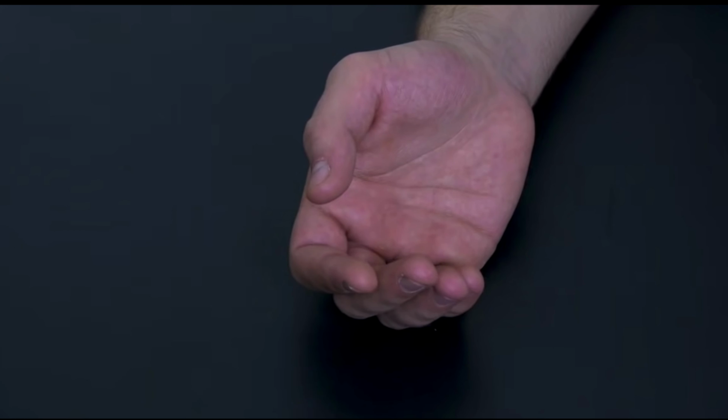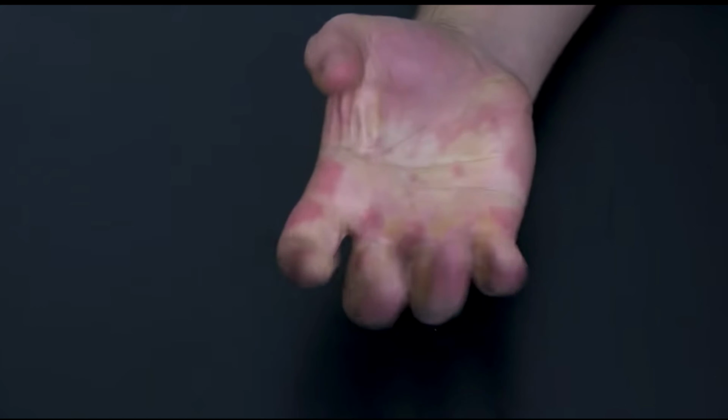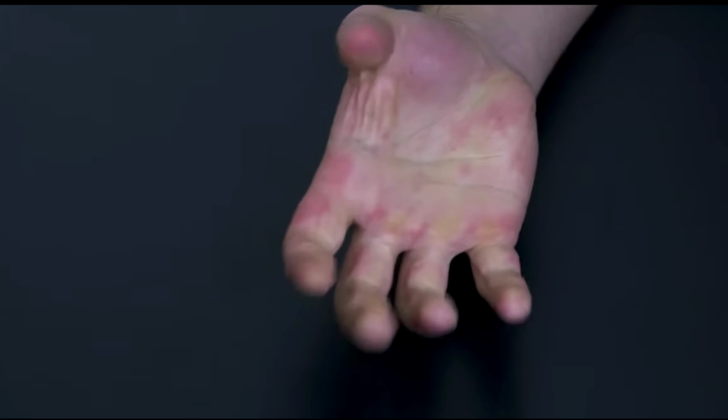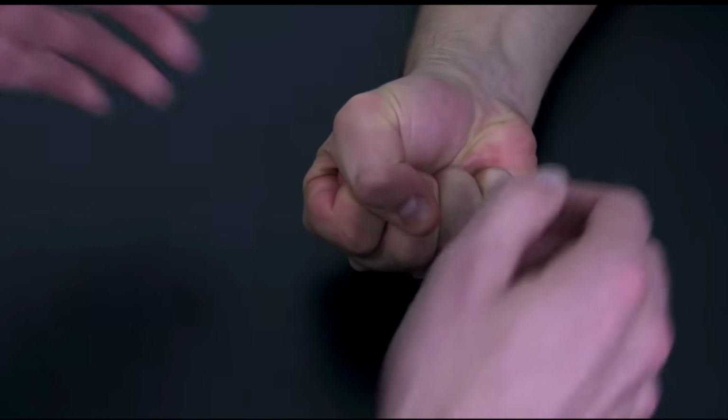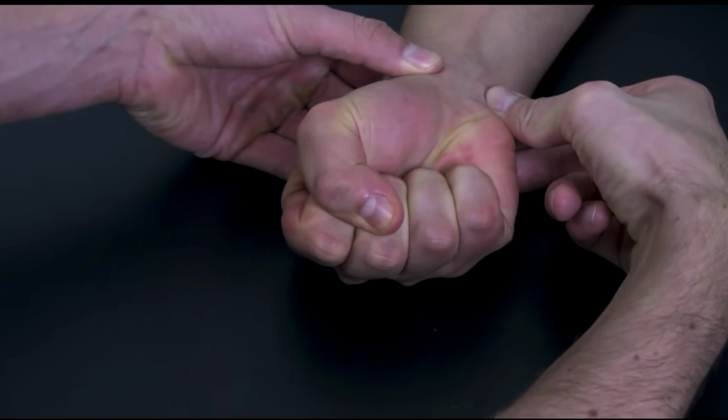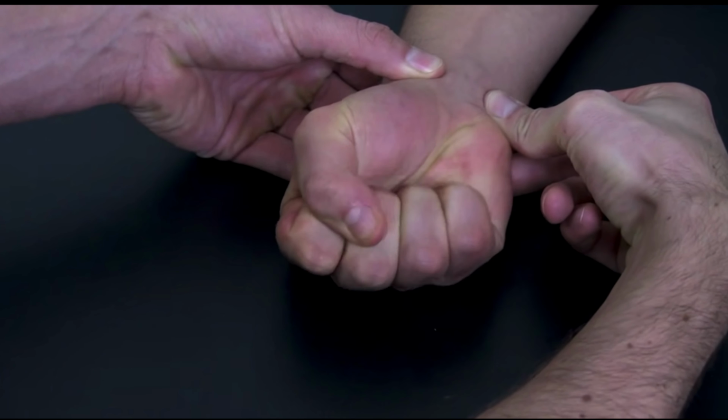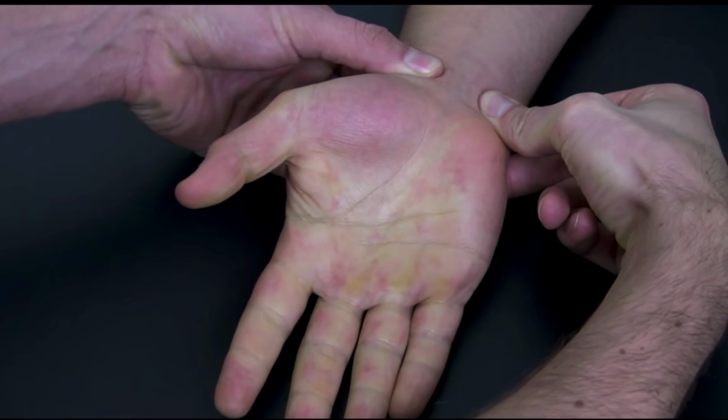The color should return in less than 5 seconds. If the color does not return in less than 5 seconds, the test is positive. Repeat the process to check the ulnar artery. Ask the patient to open and close the hand, then remove pressure from the ulnar artery to assess for ulnar artery circulation.